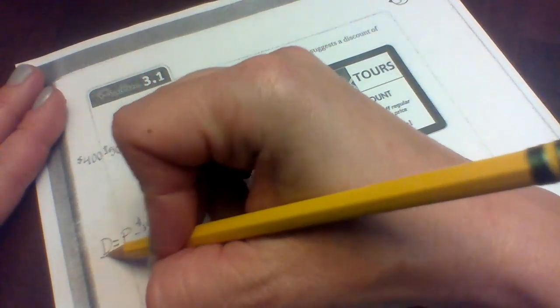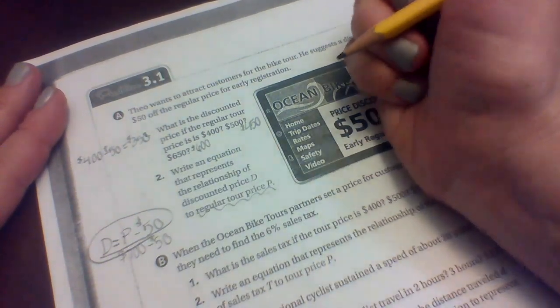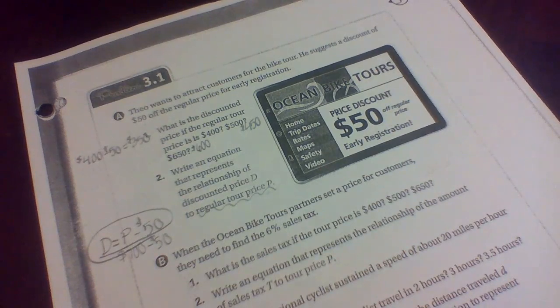So this formula here, this equation that I wrote, is telling me that I can use that for any tour price and get my discounted price. And that is the whole purpose of writing an algebraic expression or equation. I want to be able to use that to solve a problem by substituting in any number for my variable.